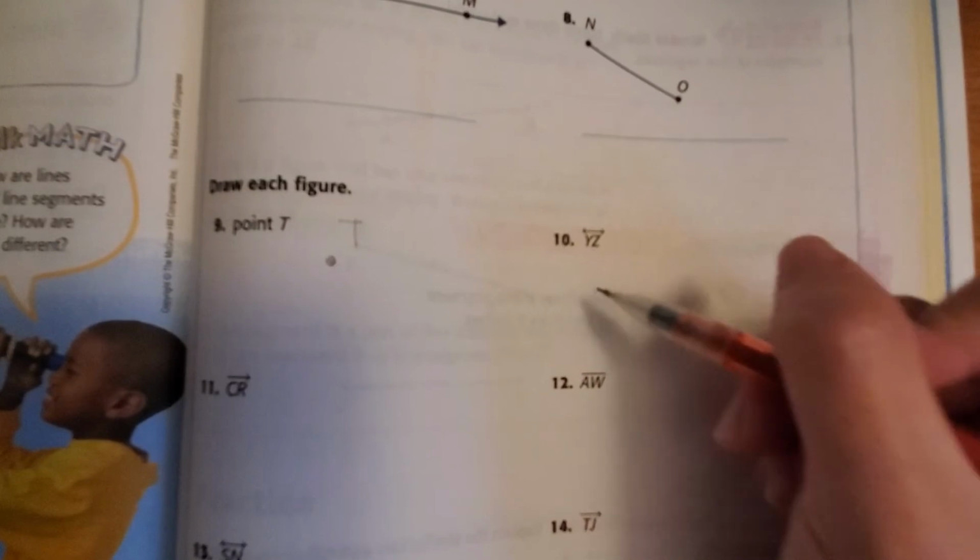Now, line YZ. Go ahead and draw that on your paper. You can pause the video. Okay, so you can just draw a line like this. This is Y, and this is Z. Basically it's like a bigger version of that, right?